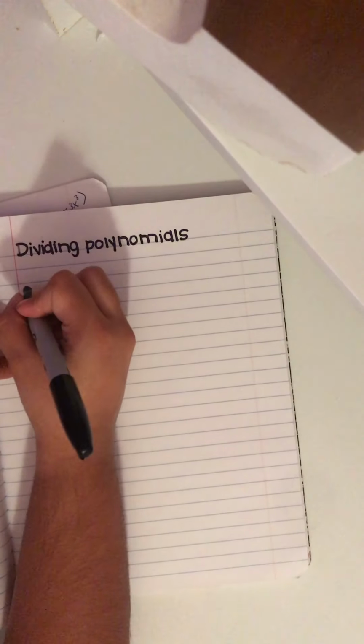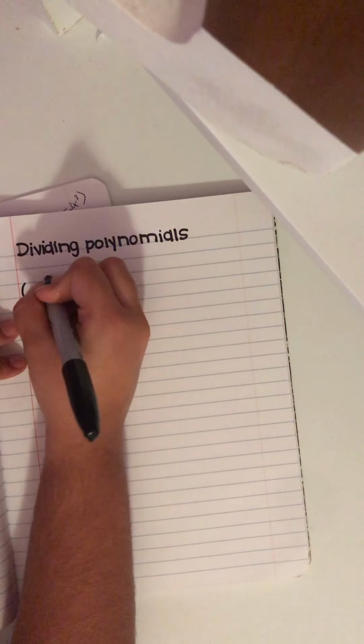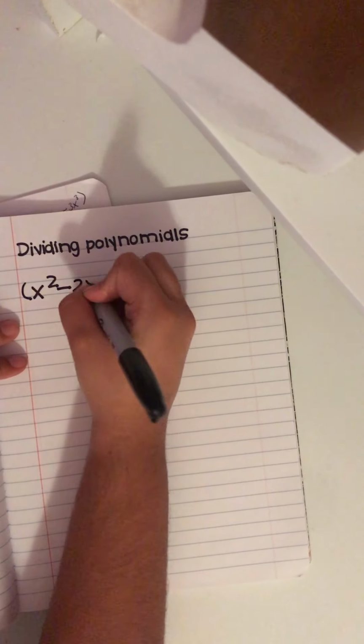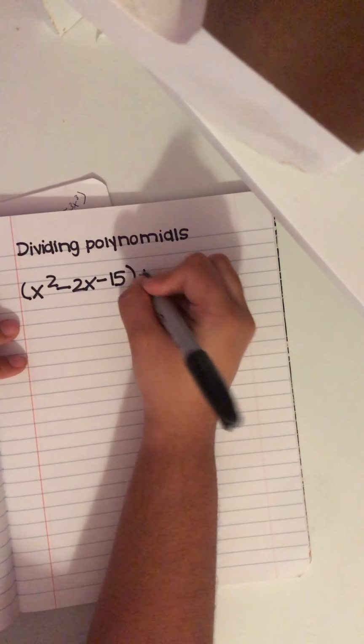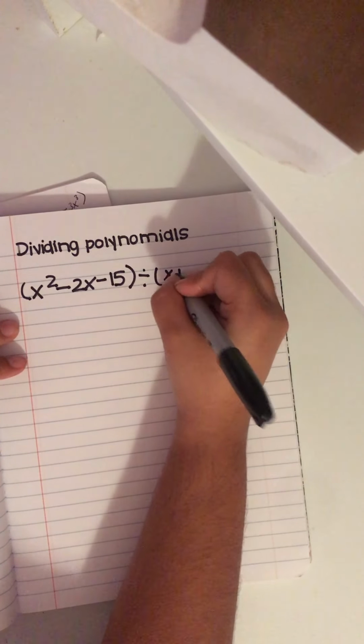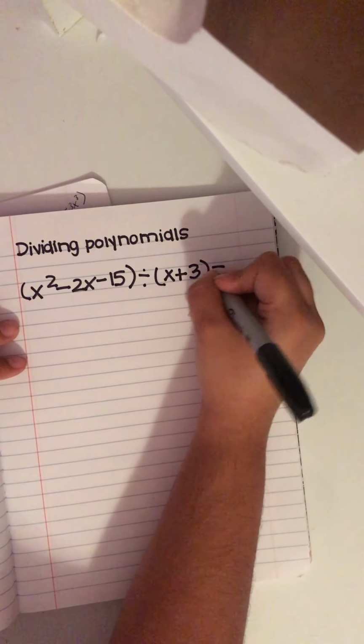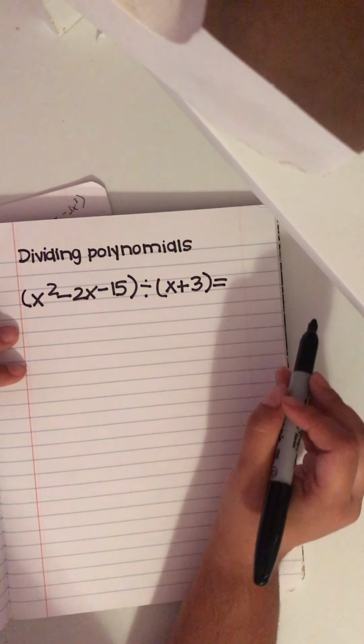Now there are many ways to divide a polynomial, but I'll be teaching you something called long division. I'll give you an example of one with a remainder and one without. Let's start with one without a remainder. So let's say you're given this. And of course, you're trying to find that quotient.